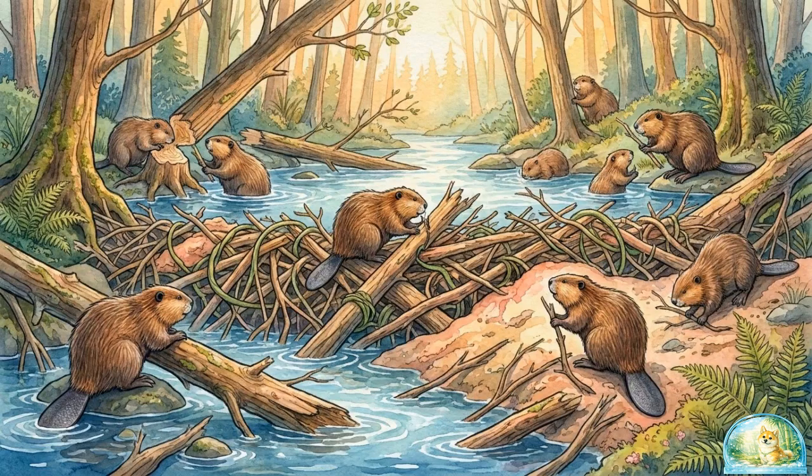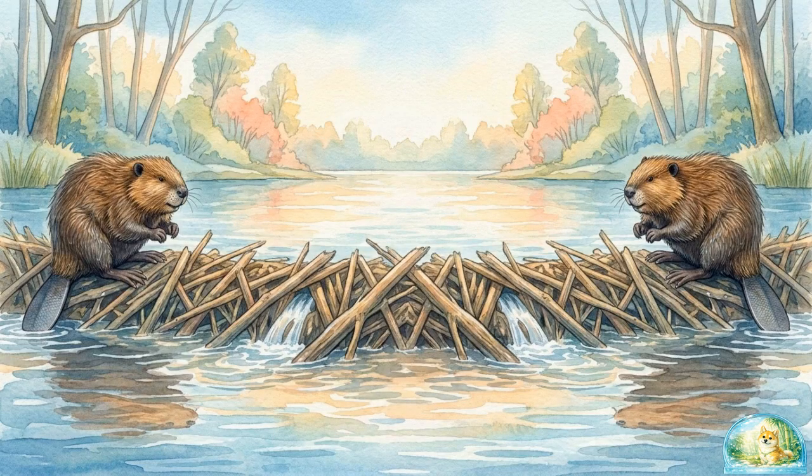Welcome to the beaver's balance. Here, a steady stream meets an intricate dam of logs and vines, built with perfect symmetry so the weight on one side matches the other.